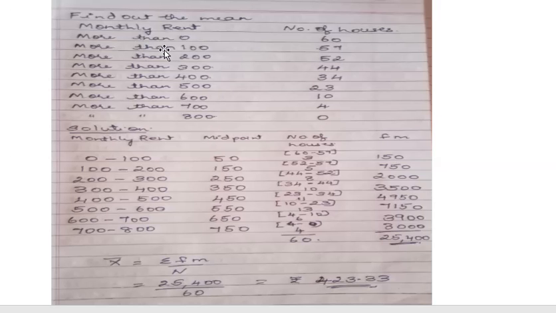Now more than 0, more than 100, more than 200, like that it is given, the number of houses are given. When more than is given, it is called open-ended. More than means still how much value? You don't know. So in that case, you start with 0.